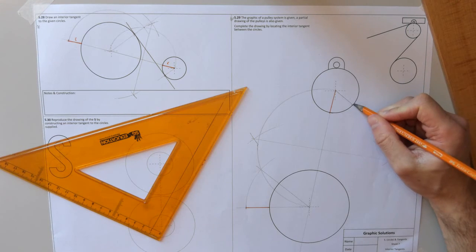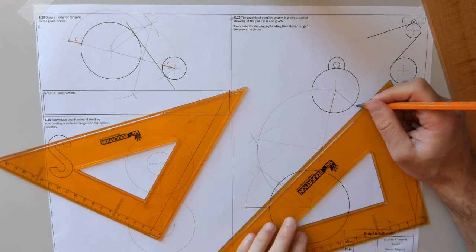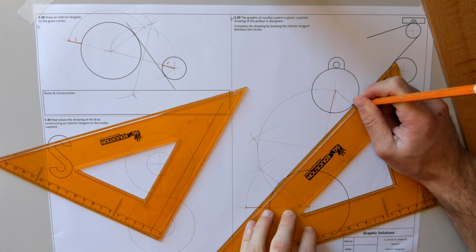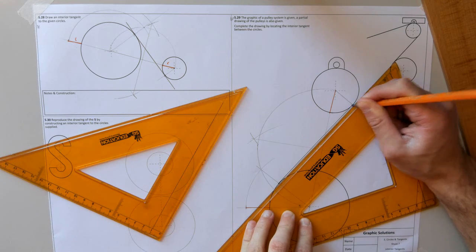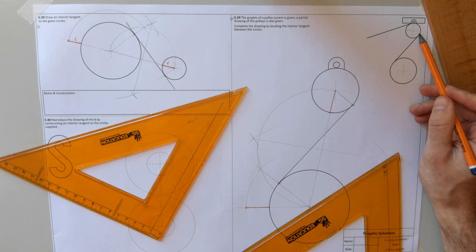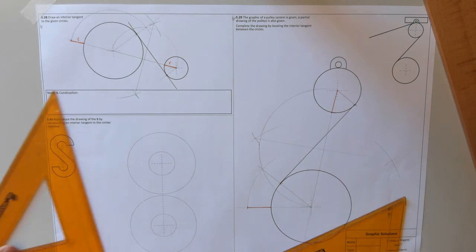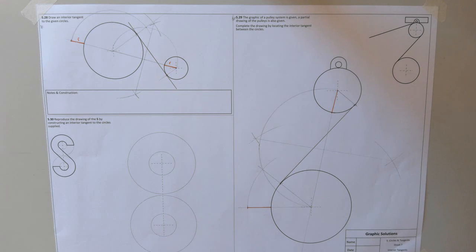So our point of contact is going to be here and here, and we're only going to draw our line, our tangent, in between them two only. We're not going to extend it out because it shows in the question here, once it hits it, it goes back around out this way. And for this question you don't actually have to draw that line there at all. And that completes that question there.